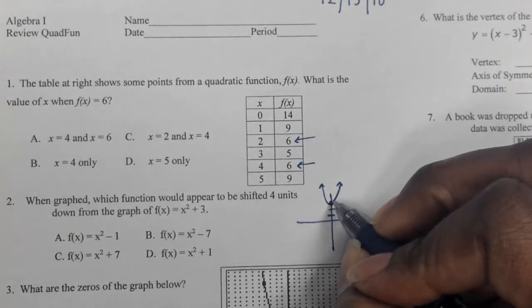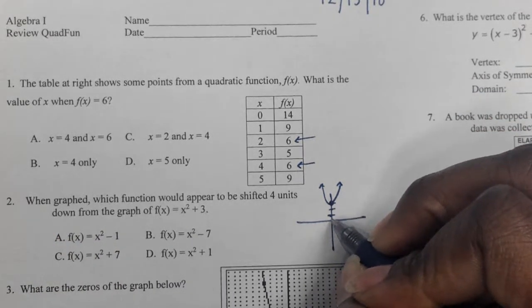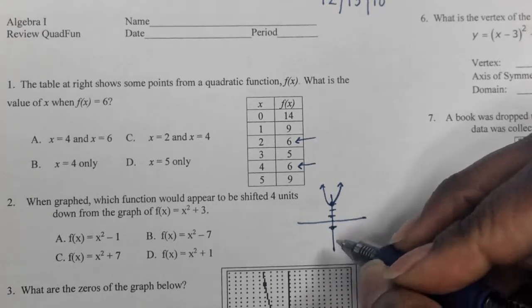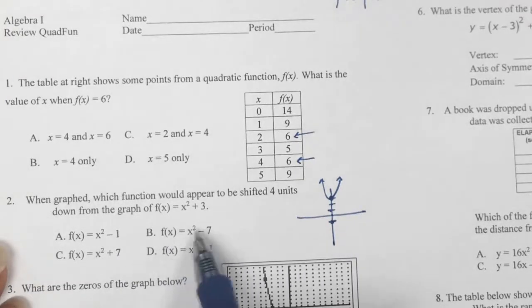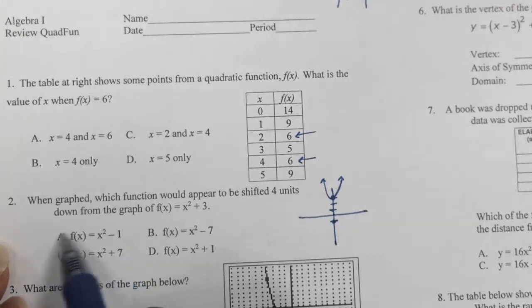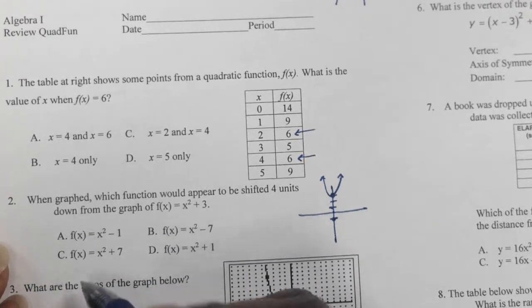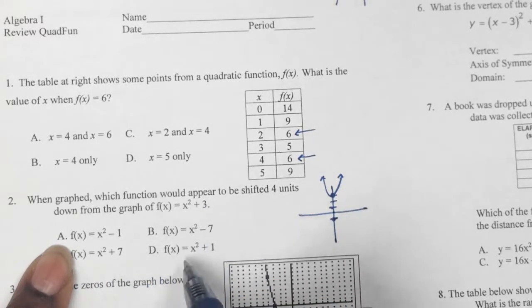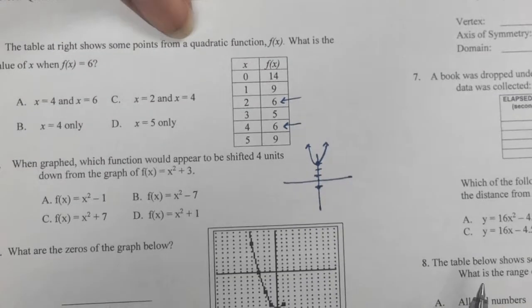Right now the vertex is here. If I go down 1, 2, 3, 4, now my vertex will be at the what? -1. So I'm looking for which one of these has a vertex of -1, which will be this one right here. Because there is no parentheses here, there shouldn't be parentheses here unless I'm doing a right or a left shift. All right.